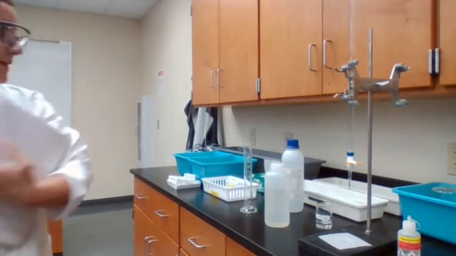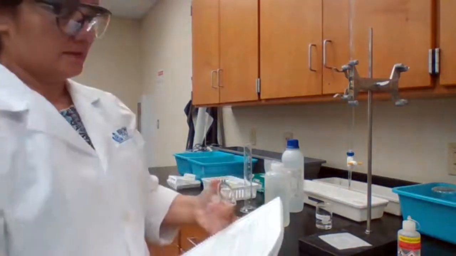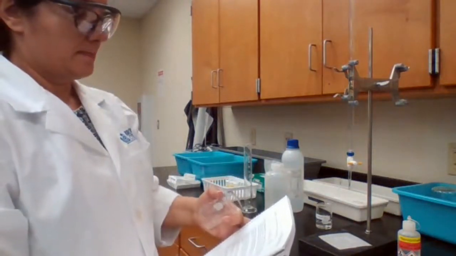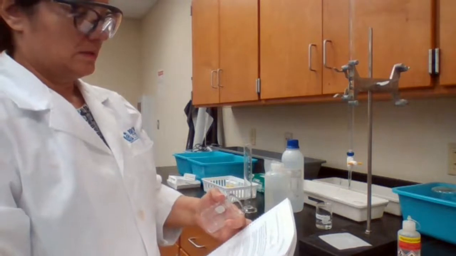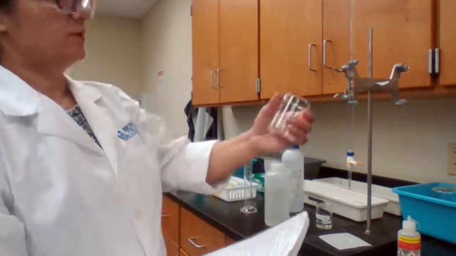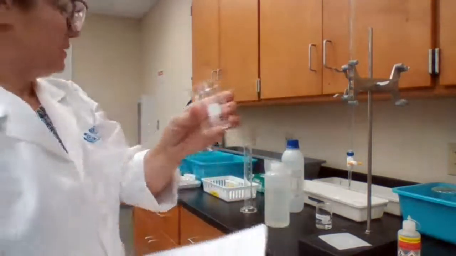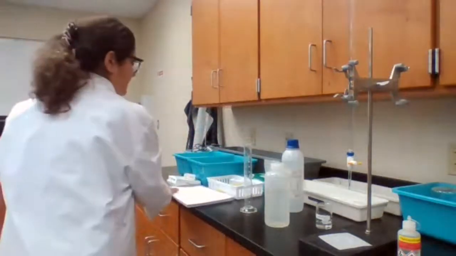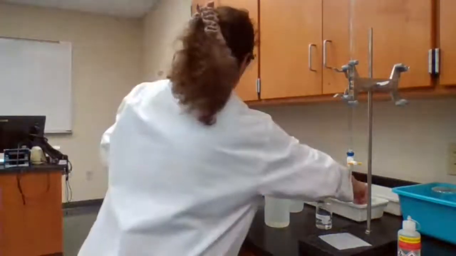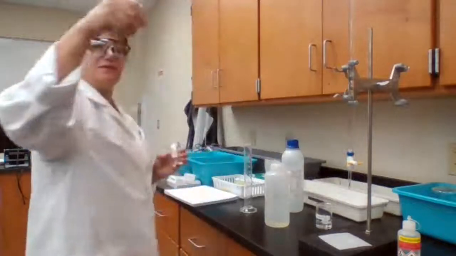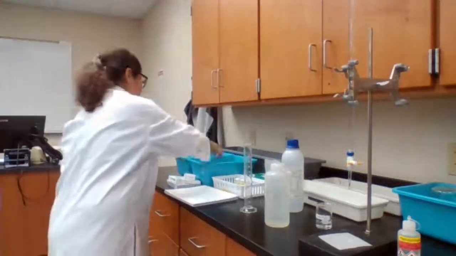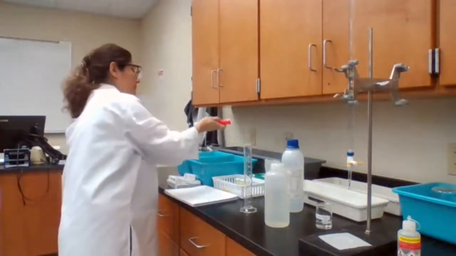And I need to pipette 40 milliliters of acetic acid into a 100 milliliter beaker. So to pipette, I'm given only the 10 milliliter, so I have to pipette 4 times.